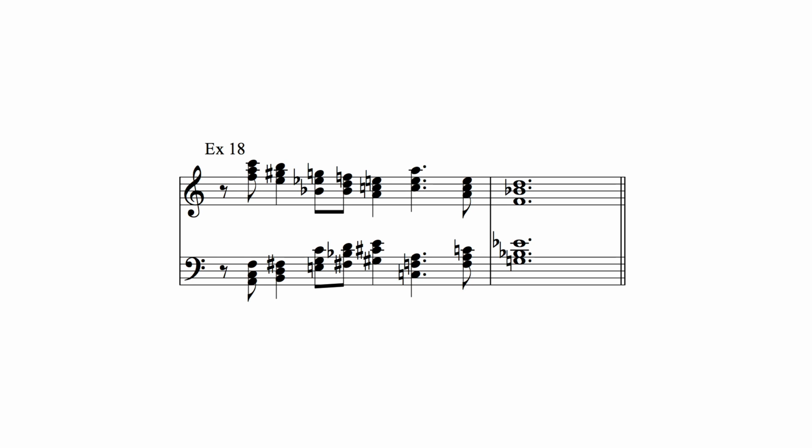If I play example 18 with only the outer voices, we'll notice something interesting. The combination of the outer voices, for the most part, is fairly consonant. We have a passing dissonance here. I'll get back to that in a second.